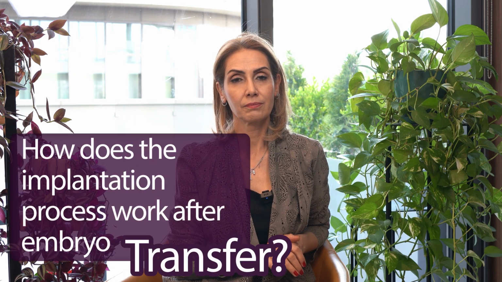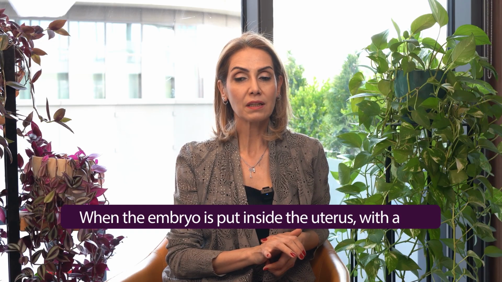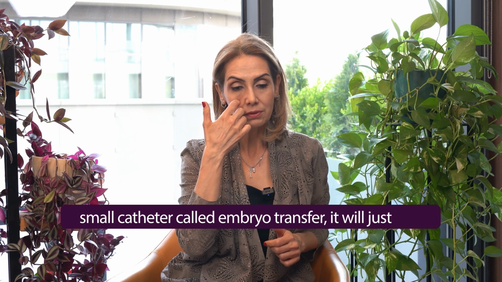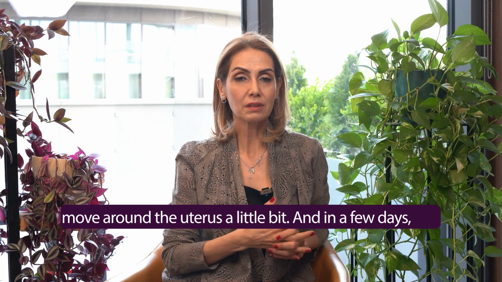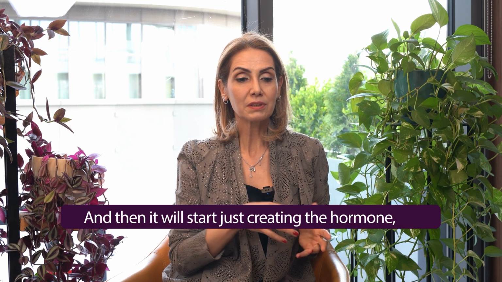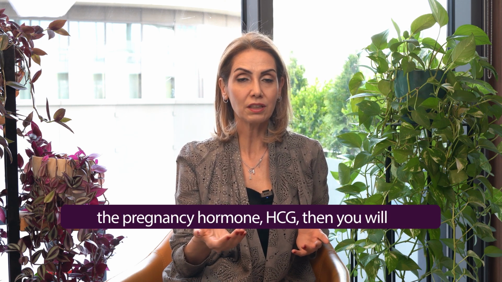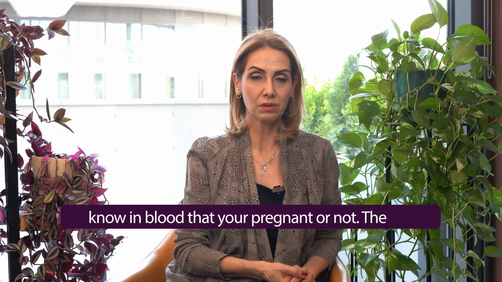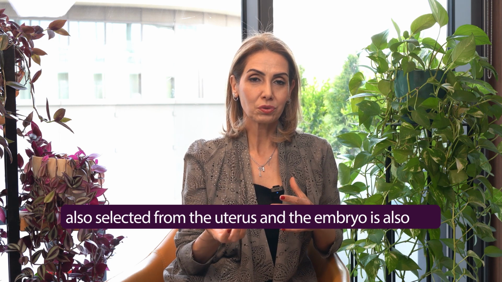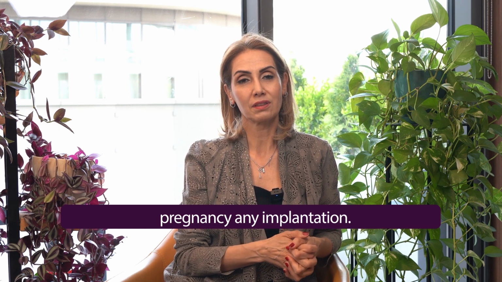How does the implantation process work after embryo transfer? When the embryo is put inside the uterus with a small catheter, called embryo transfer, it will move around the uterus a little bit, and in a few days it will start attaching and growing. Then it will start secreting the pregnancy hormone, HCG. Then you will know in blood whether you're pregnant or not. The embryo is also selected by the embryologist, and this ends up in pregnancy and implantation.